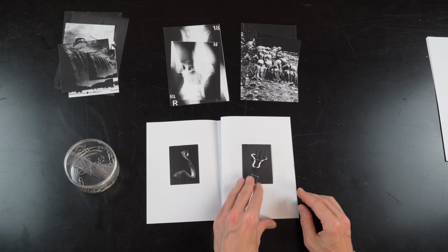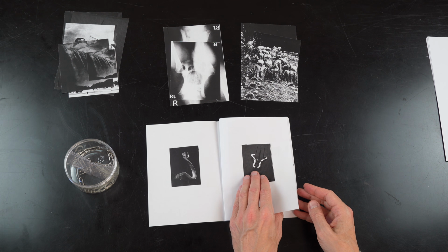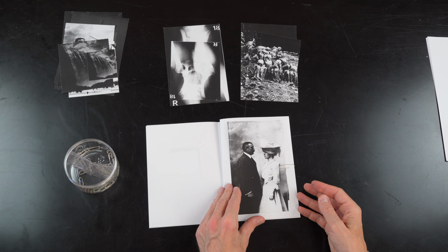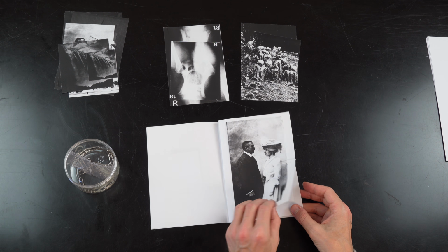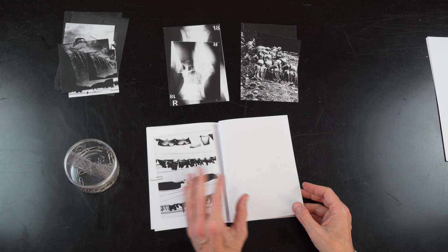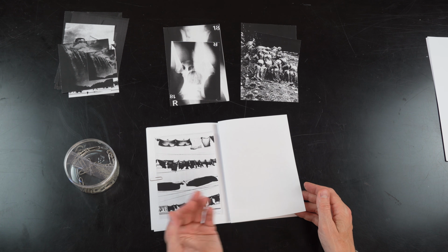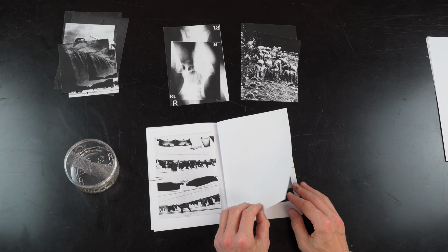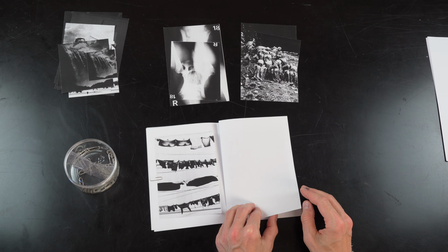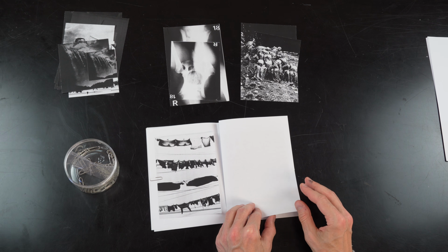So we start with these two small images on the same spread, then we have one single big one, then we kind of repeat it, but then we merge this image with the previous one, simply moving it towards the left side. It's important to highlight that in Western tradition, the right hand side is more important.